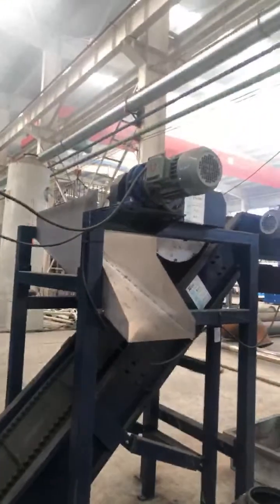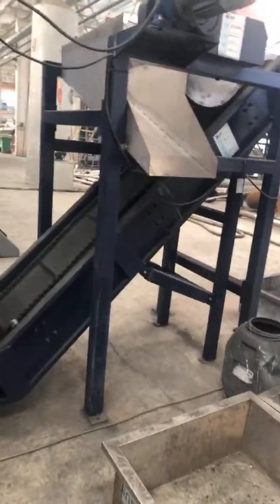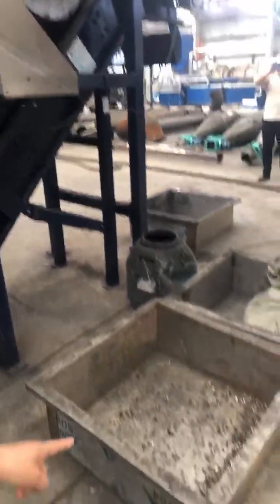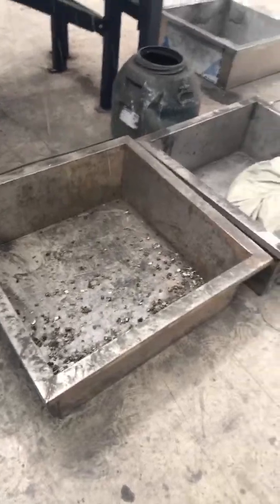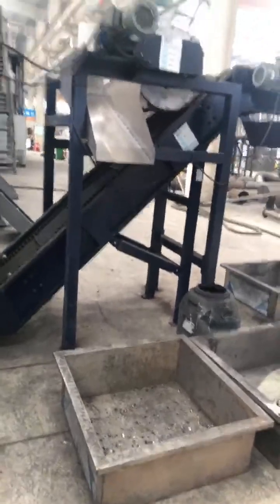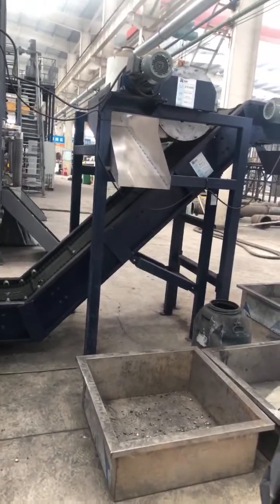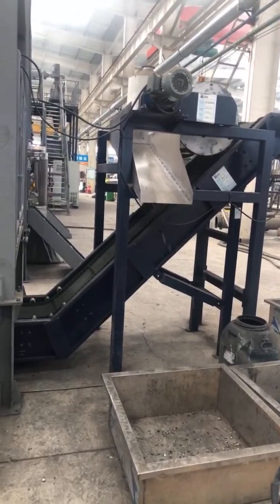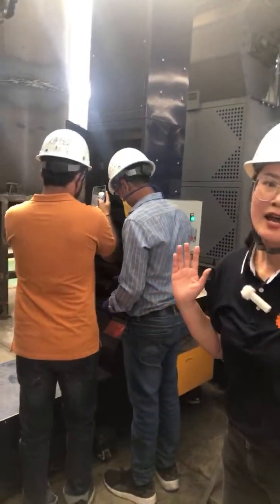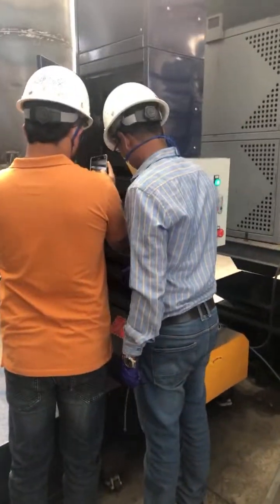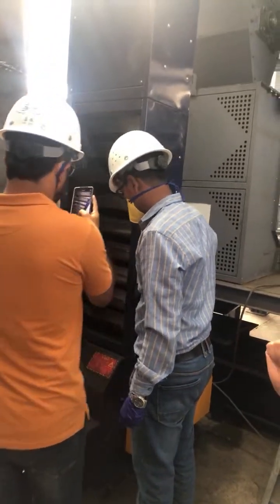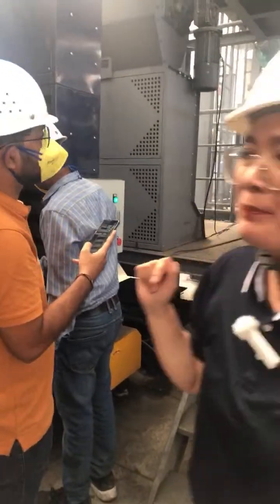The roller is called a magnetic separator. We can use it to separate the iron shells. We can check the output material. The inside of the zigzag separator looks like an elevator.